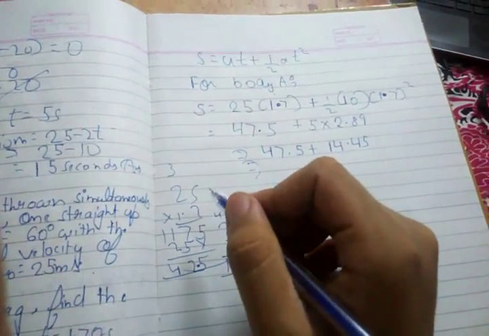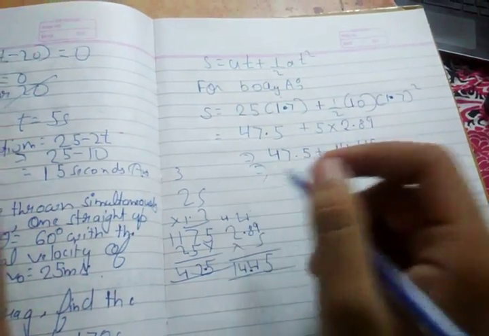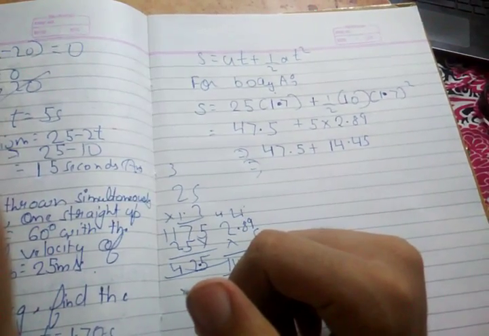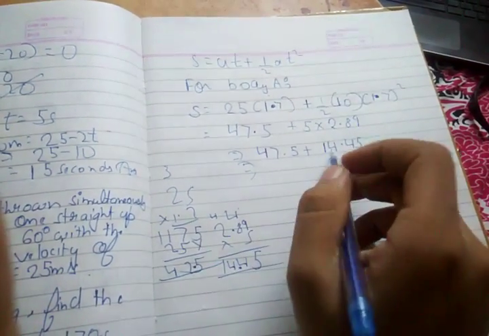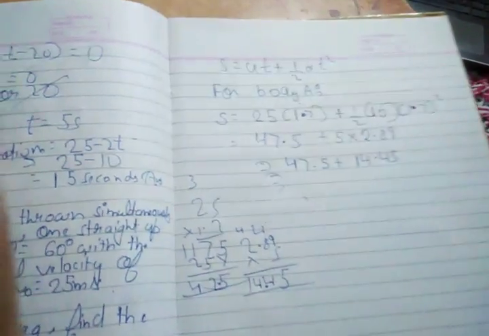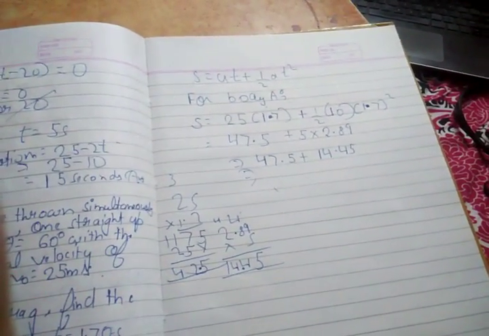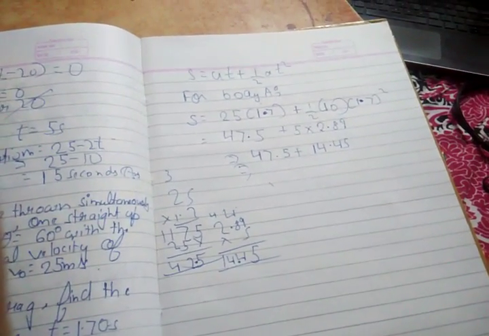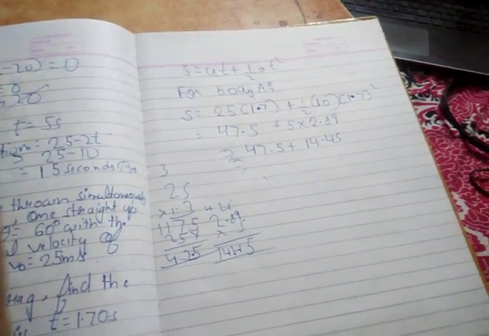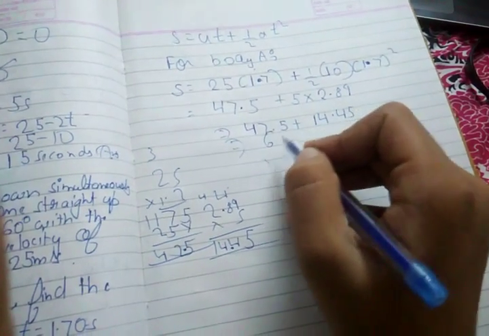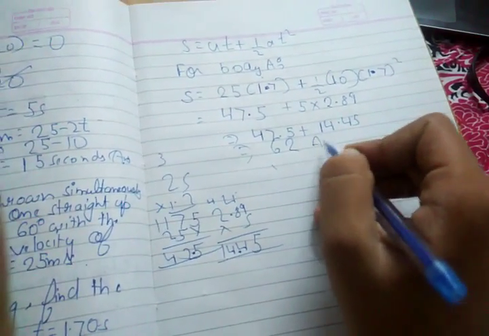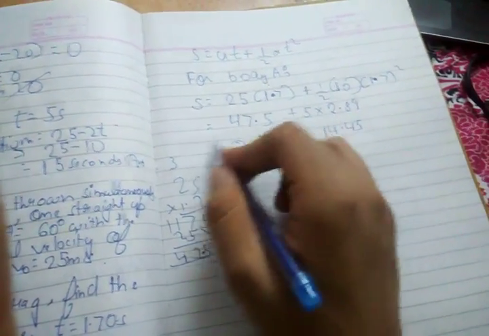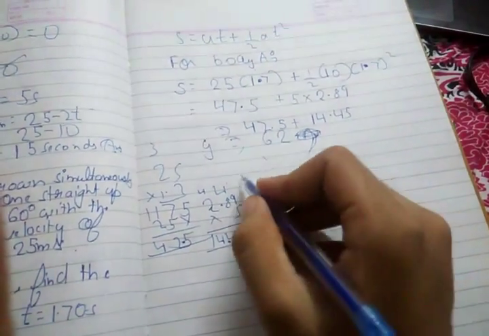Let's simply add them, and this will give our answer. That comes to approximately 57, and then 57 plus 4 is 61, so approximately 62 meters. It's not the final answer, right? This is the y for this part. Let's focus on body B.